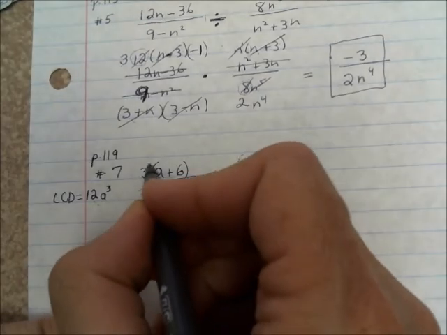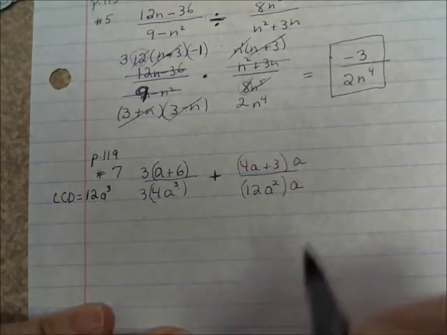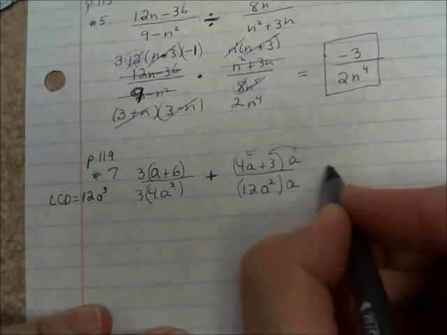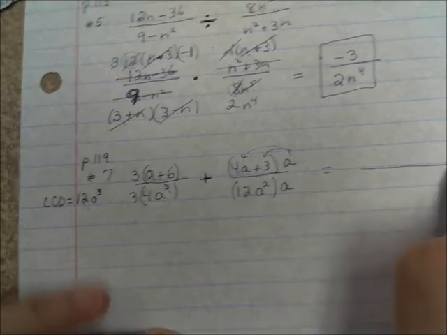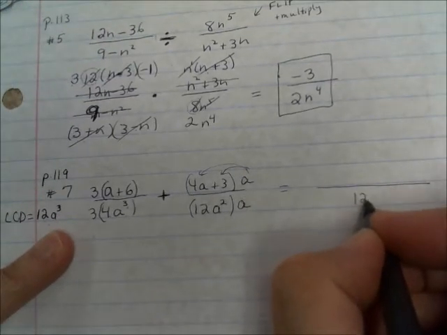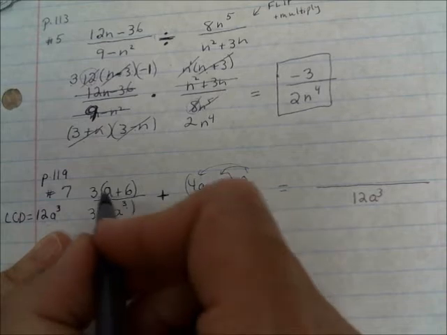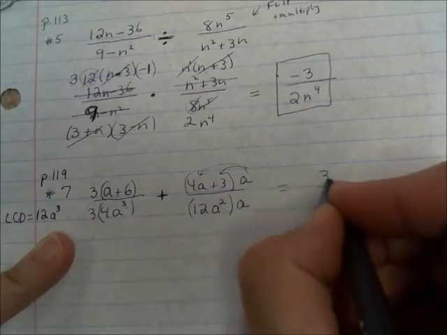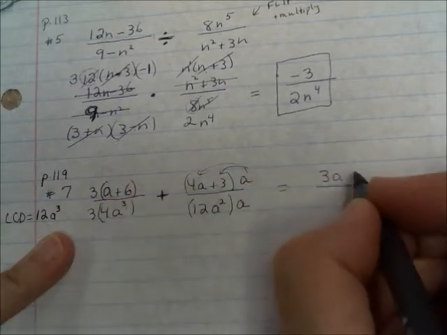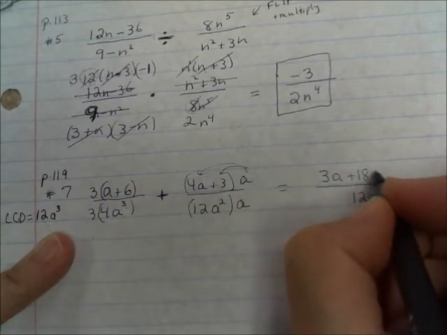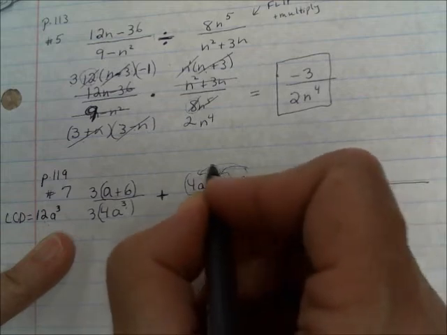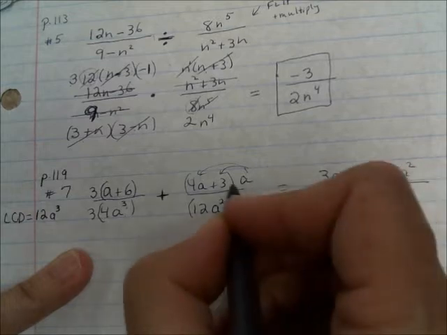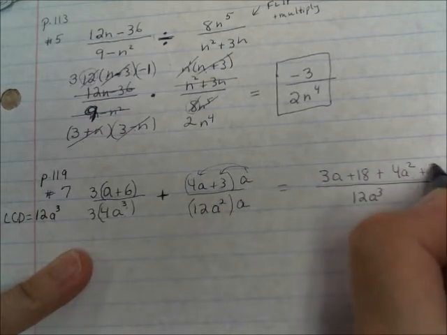And now we're going to just distribute this 3 through the parentheses. We can distribute the a through this parentheses, and when we write our final answer, it's just going to have the LCD on the bottom, which is 12a cubed. So let's distribute: 3a plus 18. 3 times a is 3a. 3 times 6 is 18. And we're going to add to that, let's distribute this a. 4a times a is 4a squared, and 3 times a is 3a.